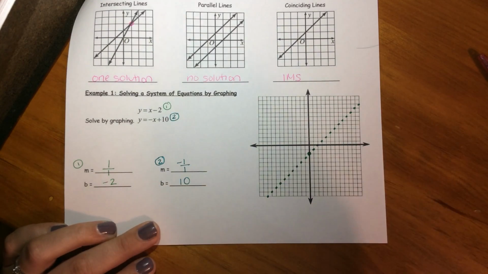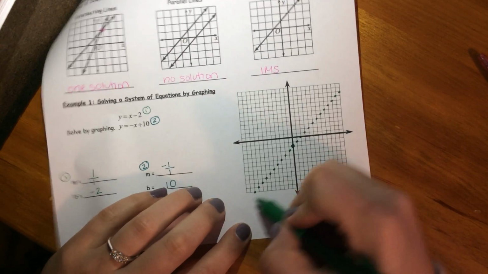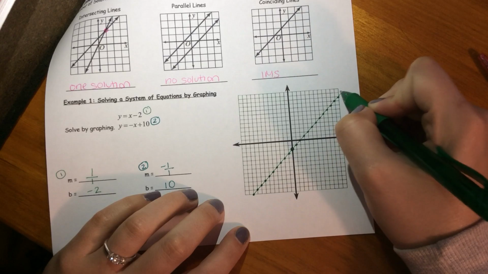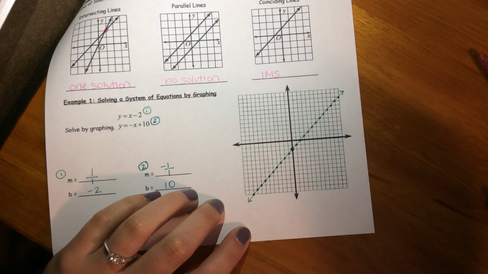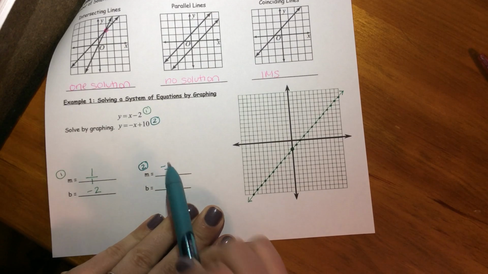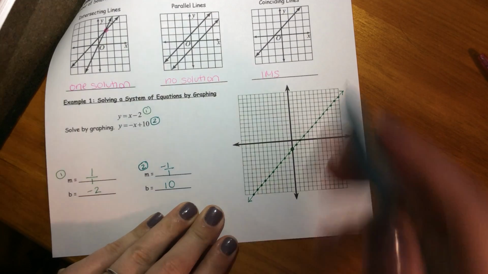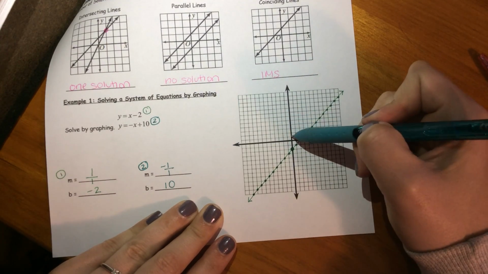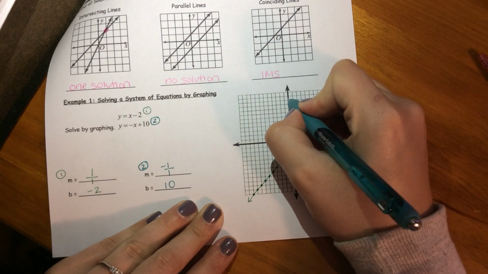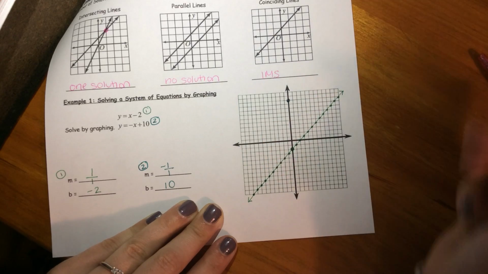Okay, so I drew my line, I put all my points on. I'm going to draw my line, and don't forget your arrows at the end. Right, and then I'm going to go ahead and graph my second line. So we have a y-intercept of 10 and a slope of negative 1 over 1. So y-intercept of 10. 1, 2, 4, 5, 6, 7, 8, 9, 10. Okay, so it's up there.